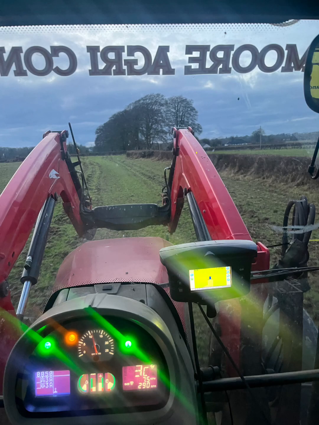So here you can see there is some grassweed issues, especially at the headlands there, and we are using GPS technology to help us spray this field accurately. And it's just one of the many benefits of modern agriculture.